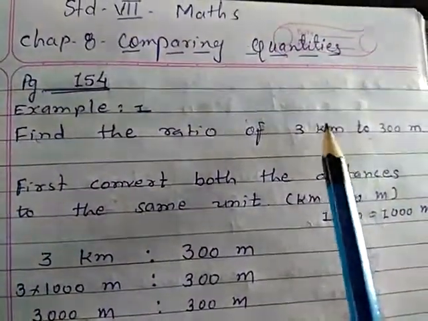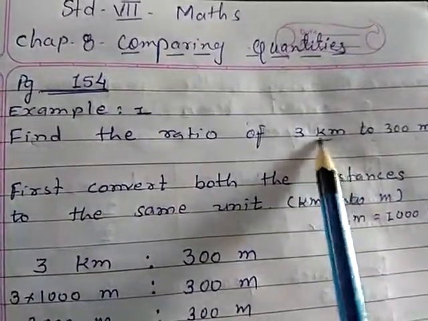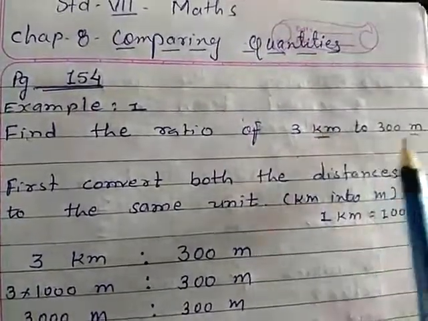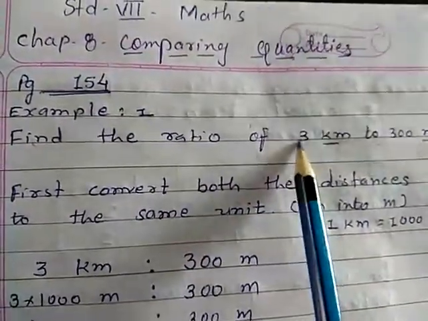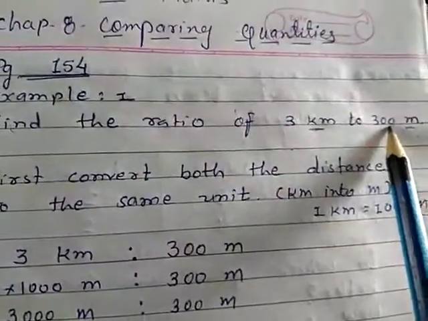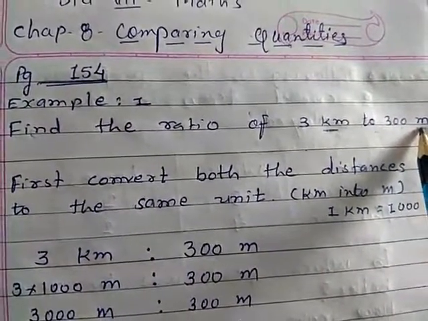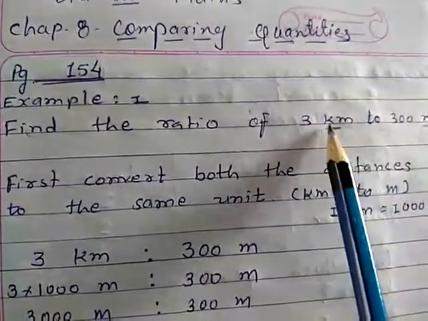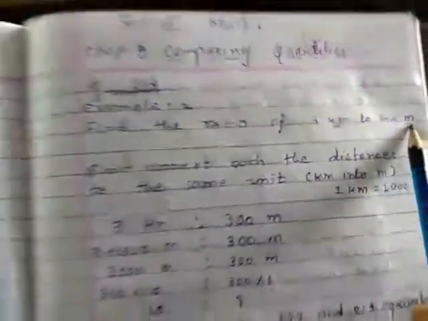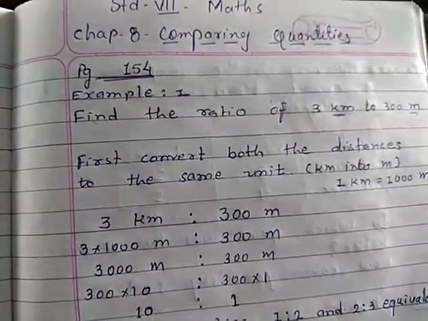So students, before we start its solution, you can see here the unit of measurement is not equal. Here the 3 is given in kilometers and 300 in meters. Whenever we find the ratio, first of all we have to convert both to the same unit.